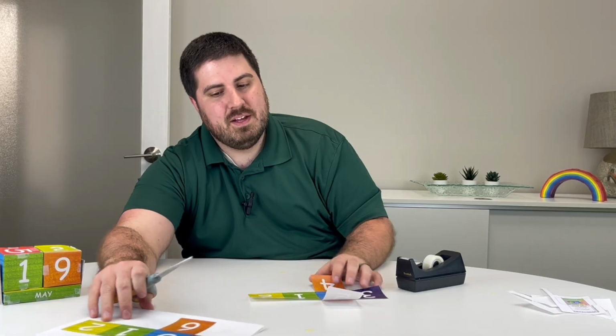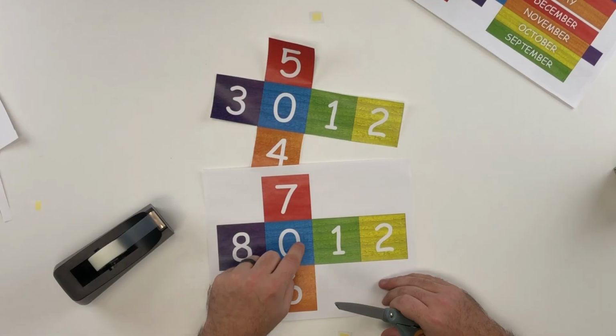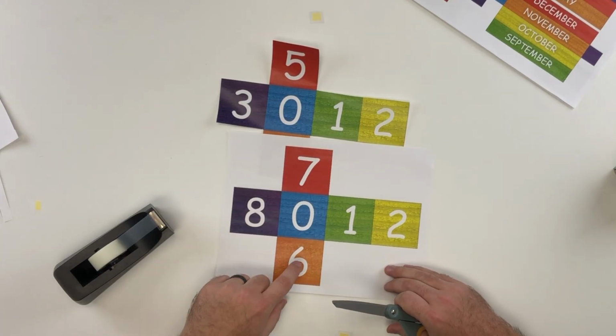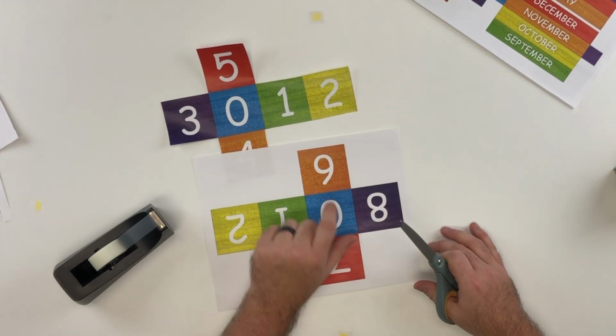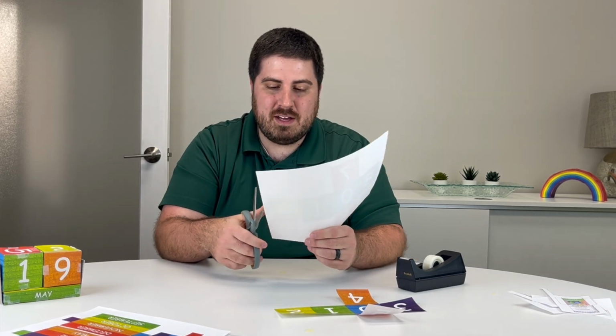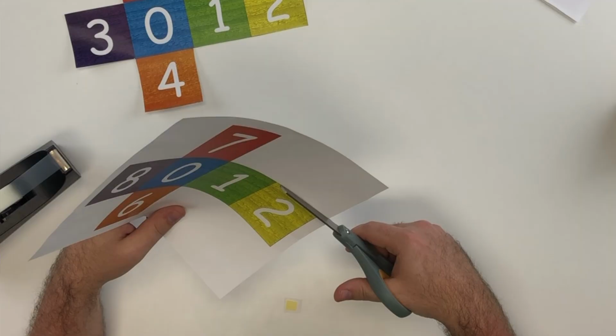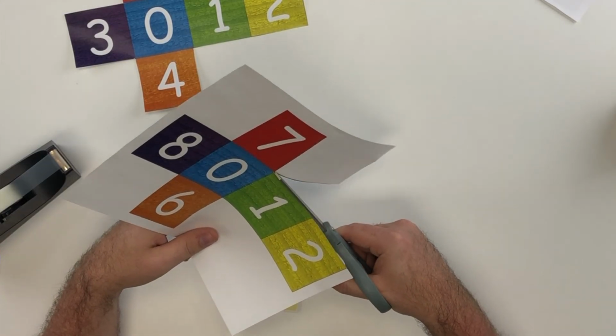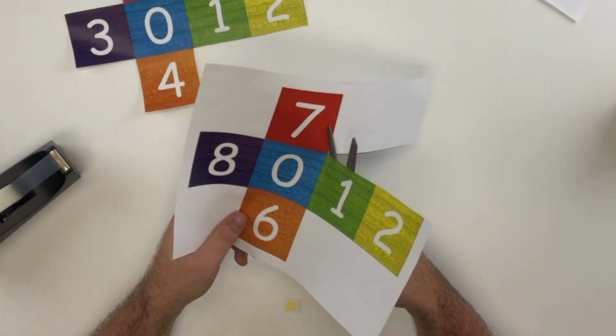So you probably can see on here, 0, 1, 2 are repeated. And then the 6 is also a 9. So with all of those, you're able to do all the dates because there's no month that has more than 31 days.